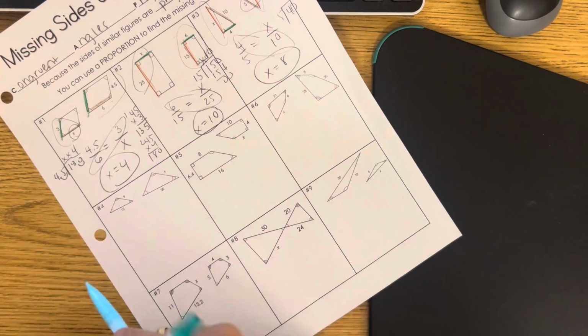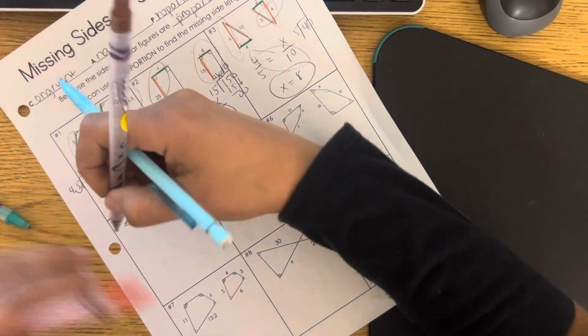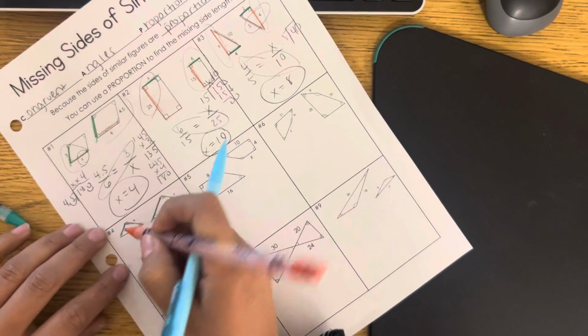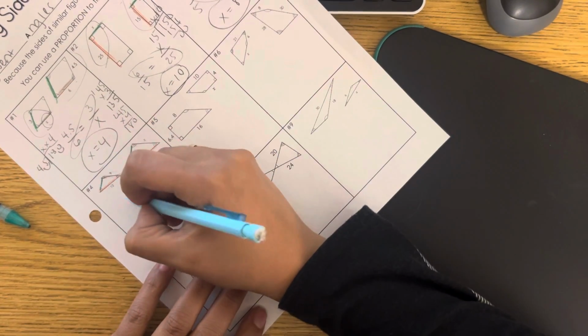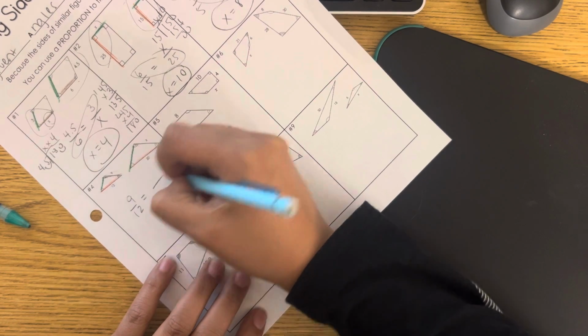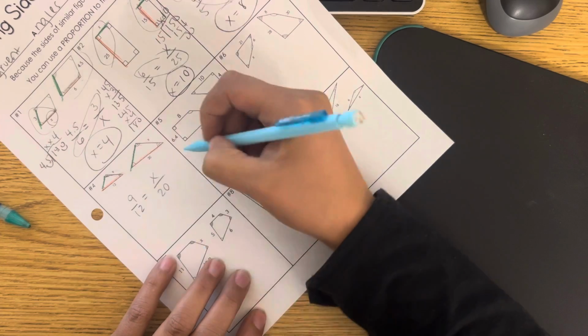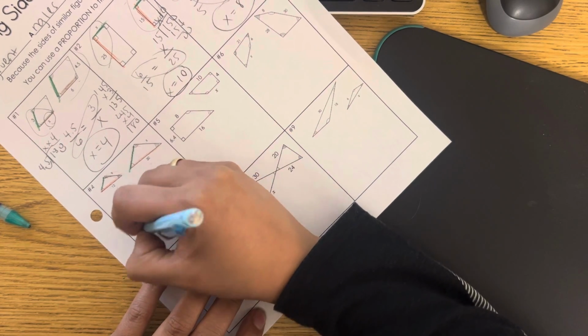Next one, if I were to match my sides carefully. Okay, I have my first fraction could be 9 over 12, and then 9 corresponds to x and 12 corresponds to 20, and then I cross multiply. 20 times 9 is 180.